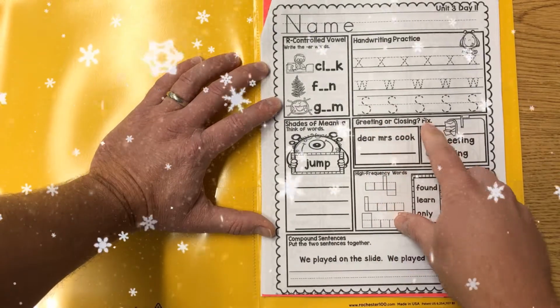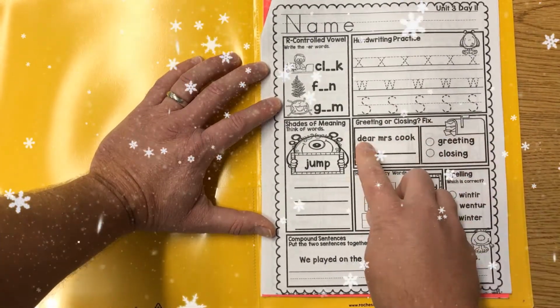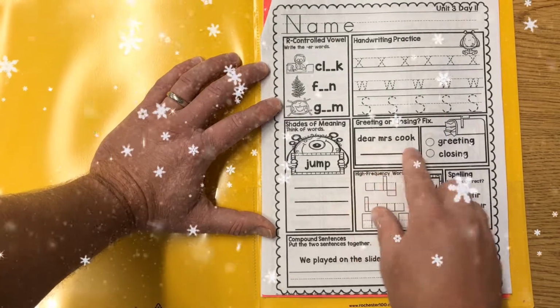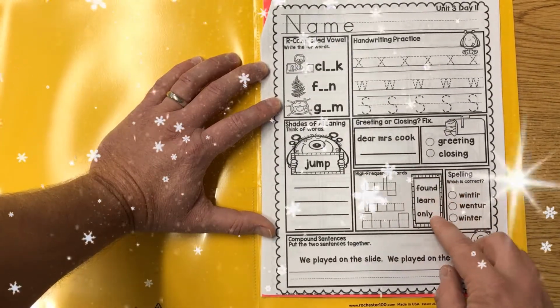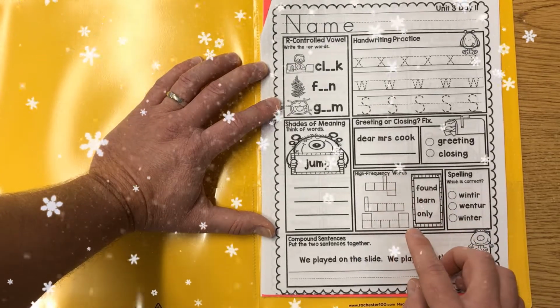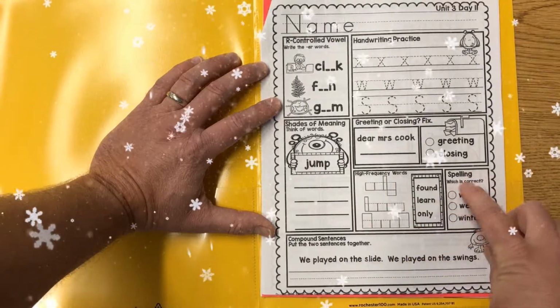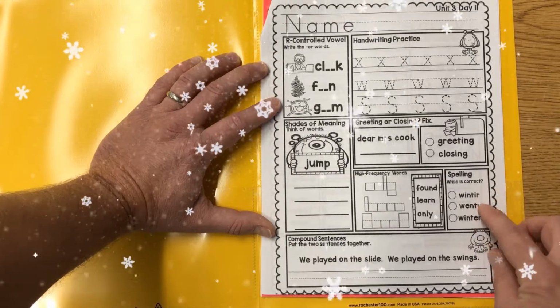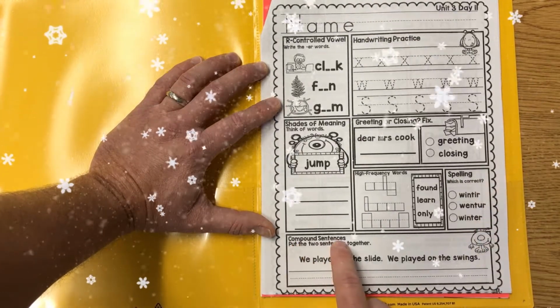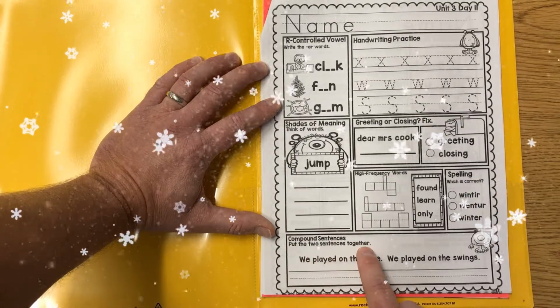Greeting or closing, we've got to fix it. It's either a greeting or a closing for Dear Mrs. Cook. Fix it there. High frequency words for found, learn, and only. Write them down where it makes sense. Spelling, which is correct? What's the correct way to spell winter? Winter.